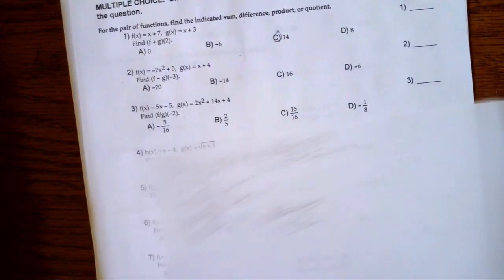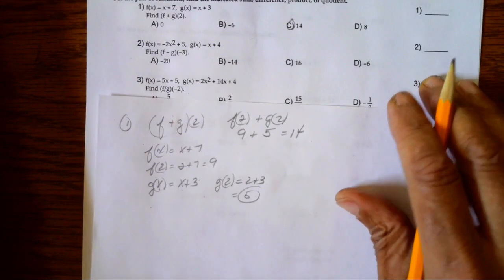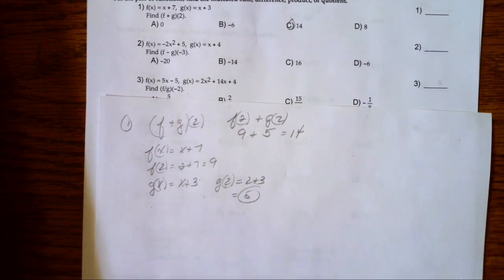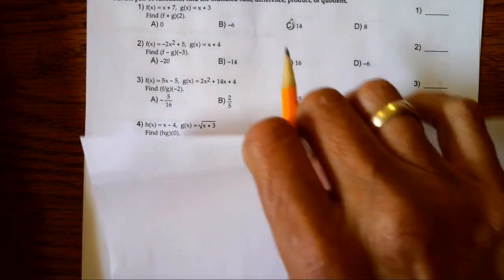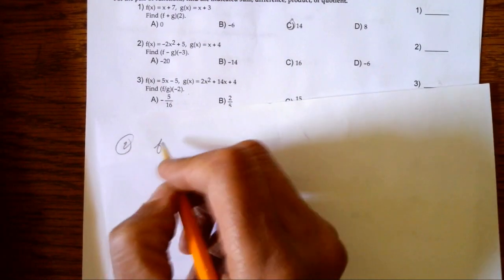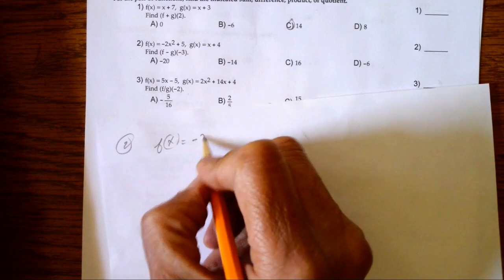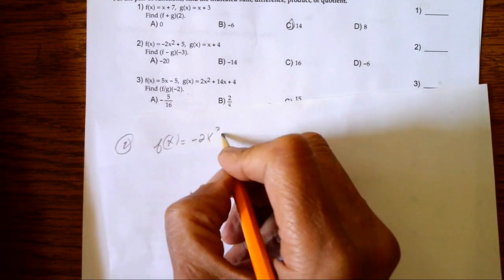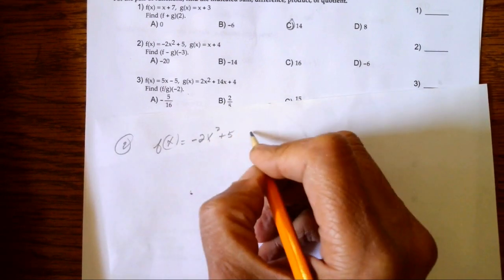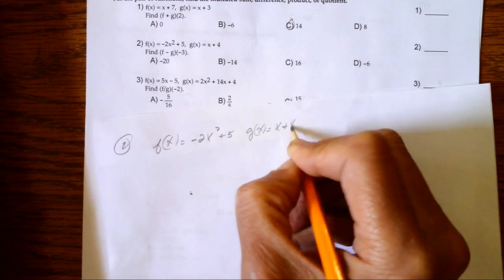Letter C. Number 2. We start out by writing the functions first. f of x equal to negative 2x squared plus 5. g of x equal to x plus 4.